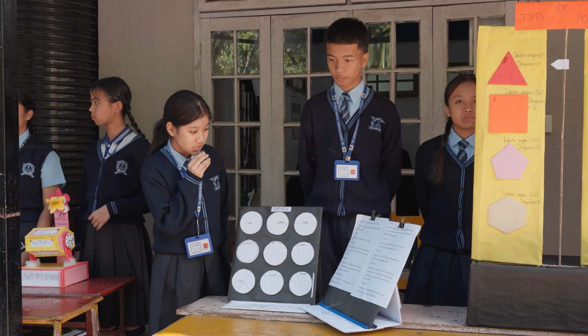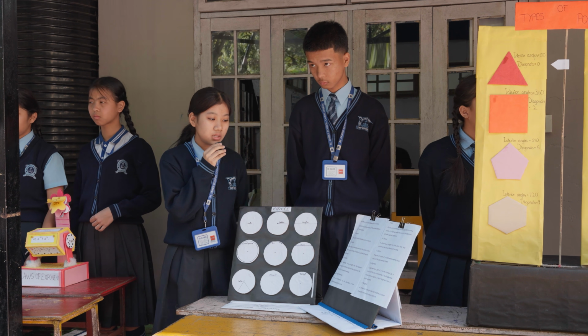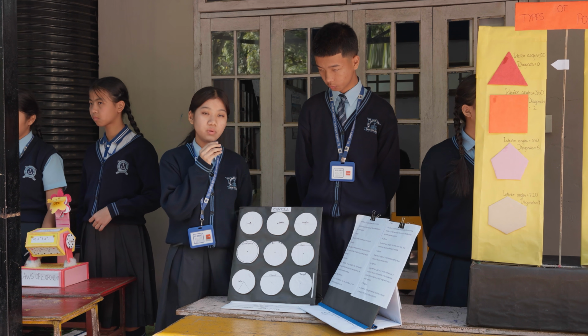And we have a tangent. A tangent is a straight line that touches a circle at exactly 1 point without cutting it. Thank you.